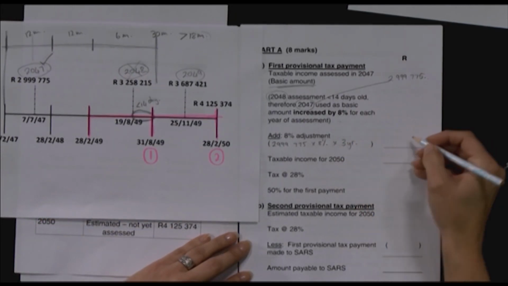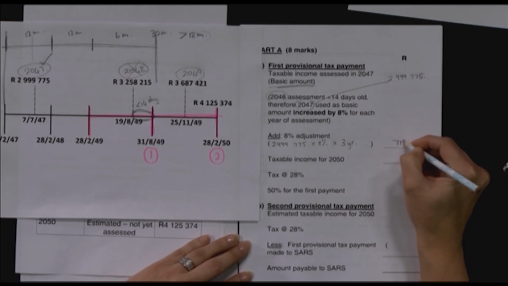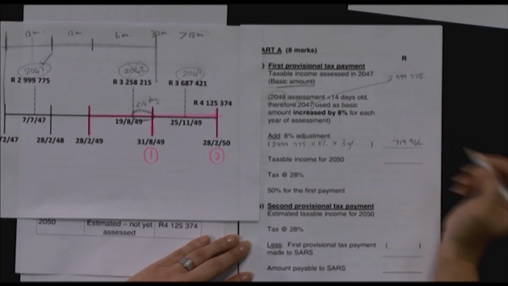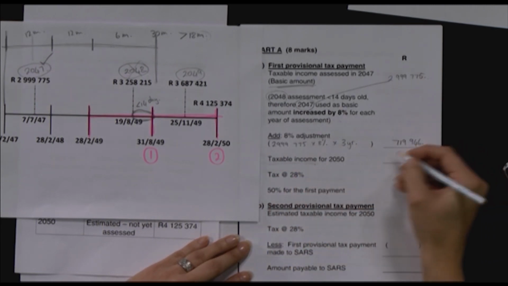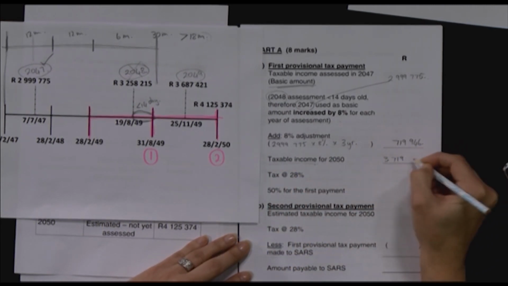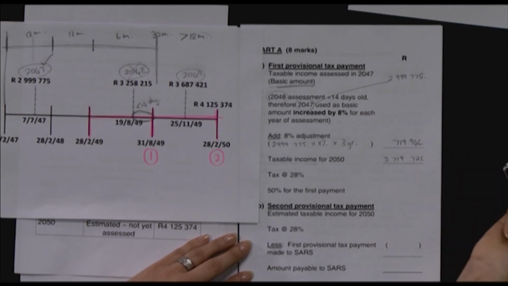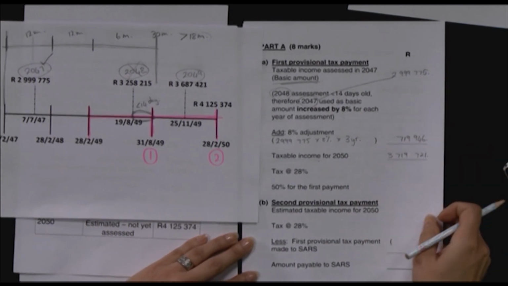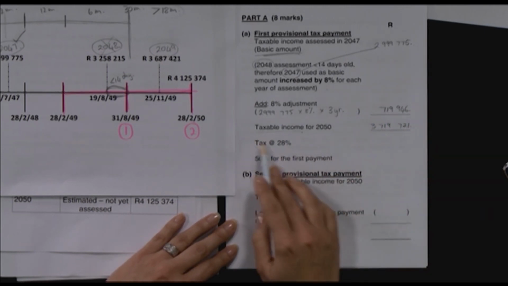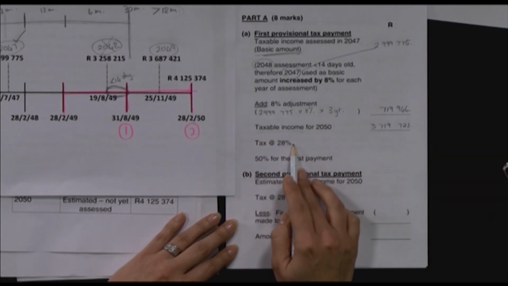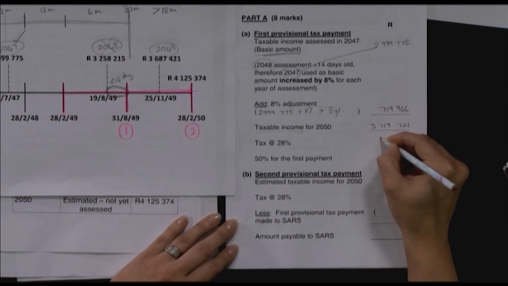And this then will give us the adjustment that we need to add of just over 700,000, which brings me to my taxable income for my first provisional payment calculation. So now I have an amount that I can calculate my first provisional payment on. This I will multiply by 28% to get to the tax payable.